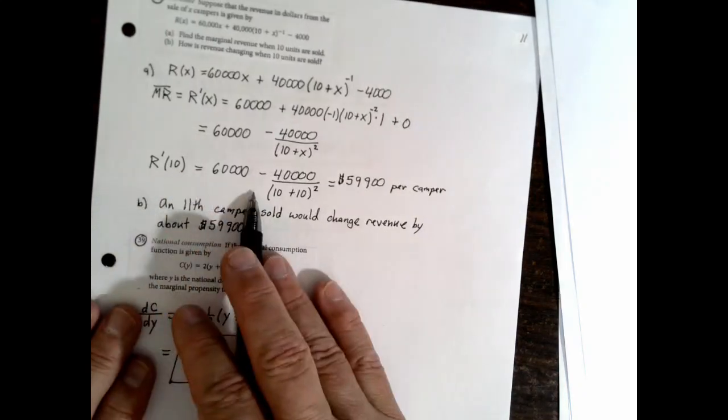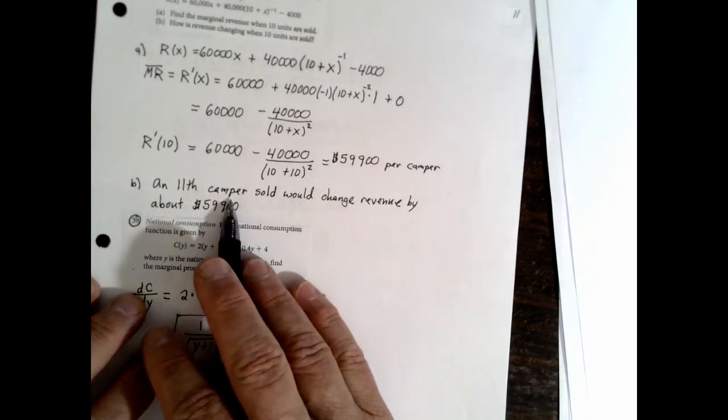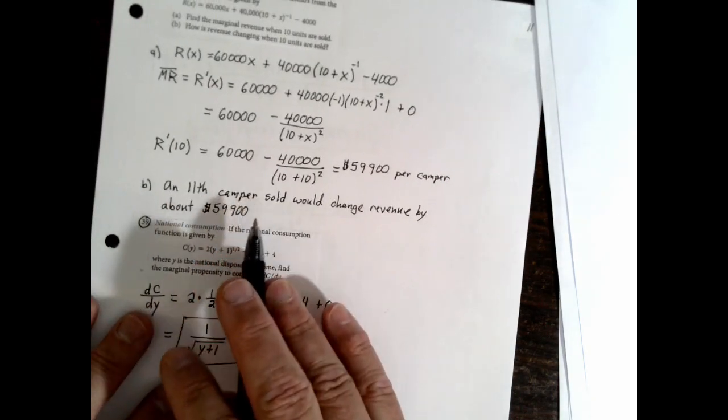Now they ask you to plug in a 10, and you get 59,900, and that's the amount of change in revenue: $59,900 for the 11th camper that is sold.